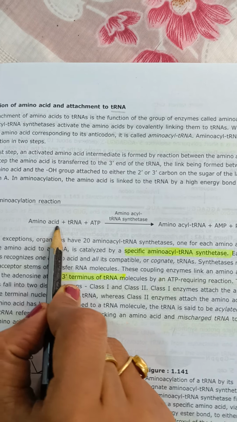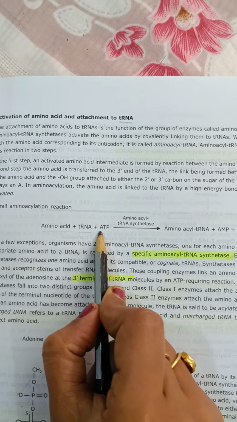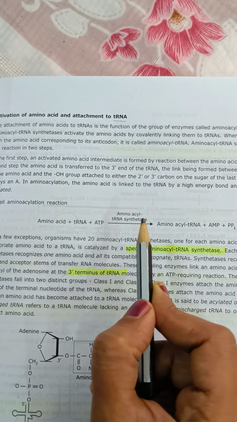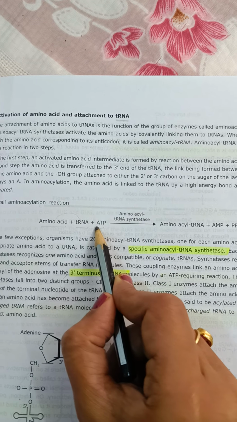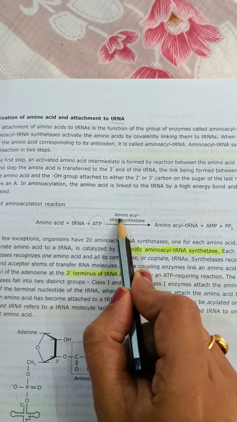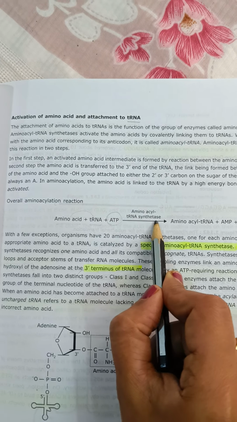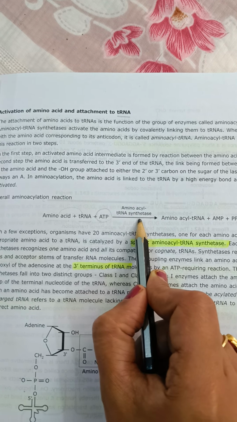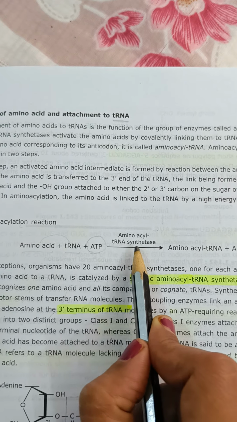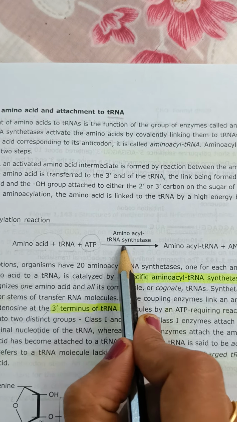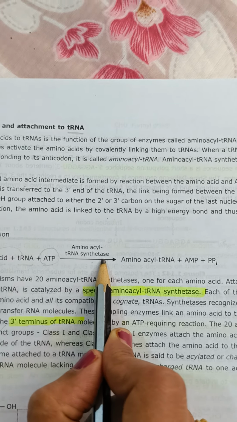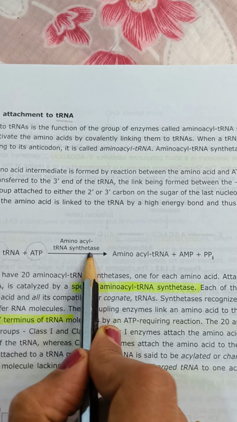The amino acid is attached to tRNA in the presence of the energy, that is ATP. This step is actually catalyzed by amino acyl tRNA synthetase enzyme. Again, here I specify, as we have 20 different tRNAs, we also have 20 different amino acyl tRNA synthetase enzymes. Means each of these synthetase enzyme is specific for a tRNA.